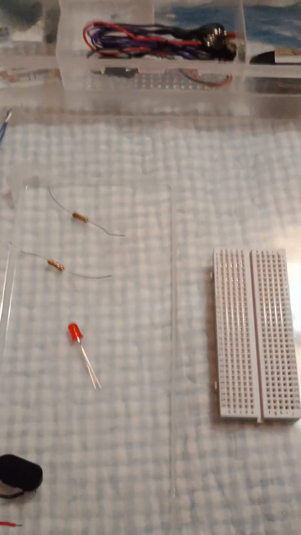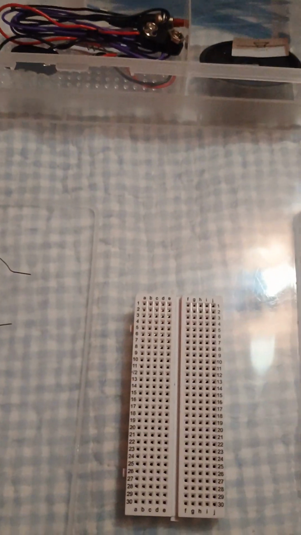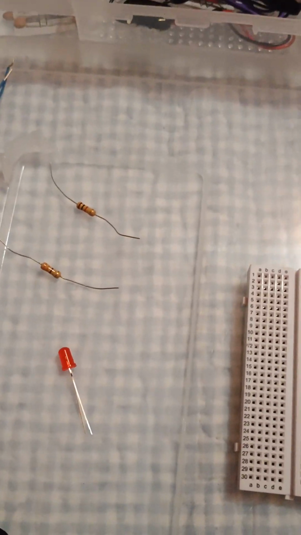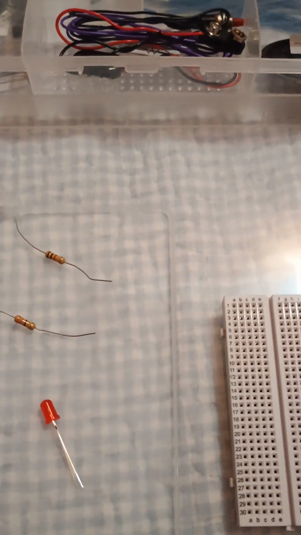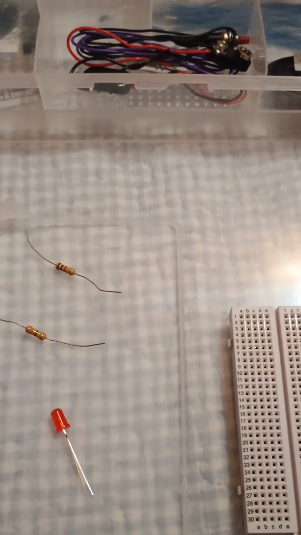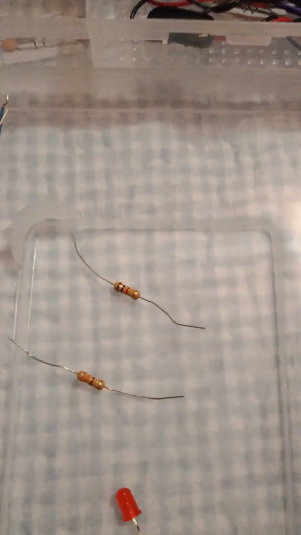Here's what we need. We need resistor 1, which is a 1K ohm resistor. And I'll tell you the colors, so just grab in your box until you find them. Brown, black, red, gold. Brown, black, red, gold. Okay, and that's resistor 1.